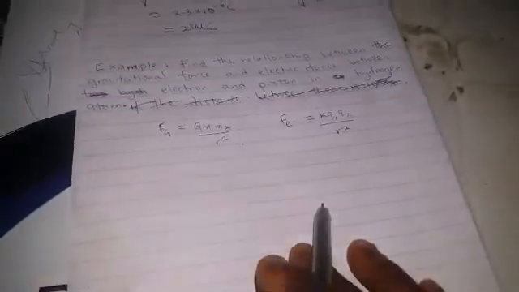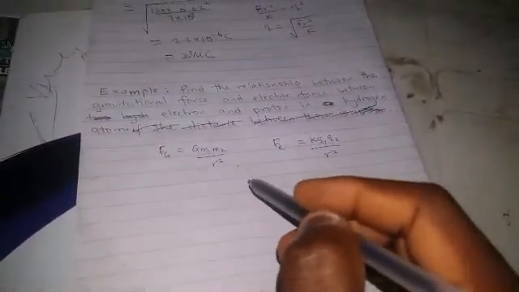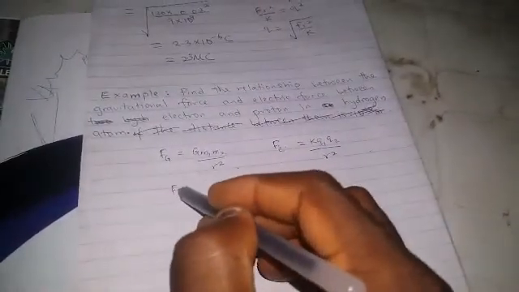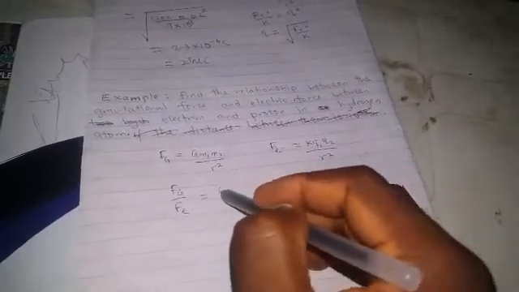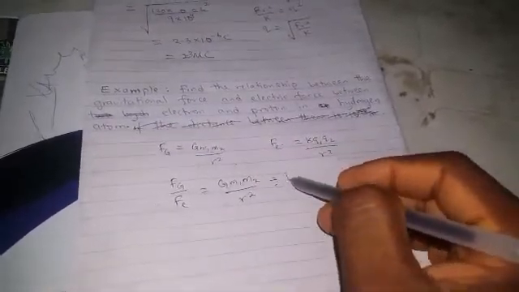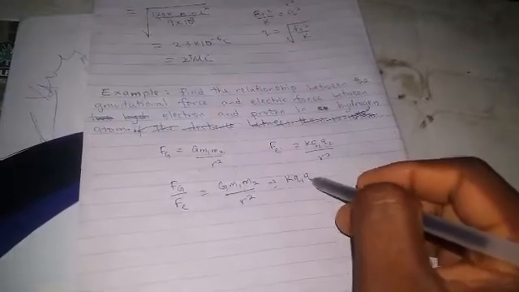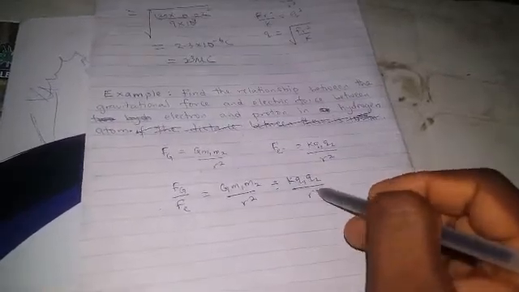Whenever you're asked to find a relationship, just go for the ratio. So Fg over Fe is equal to G m1 m2 all over r squared divided by k q1 q2 all over r squared.